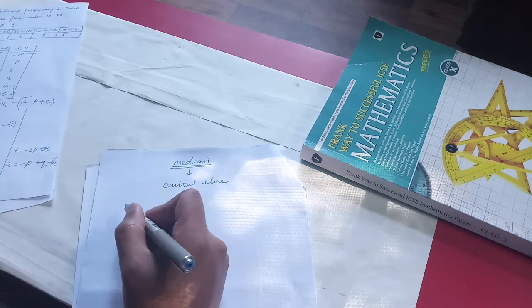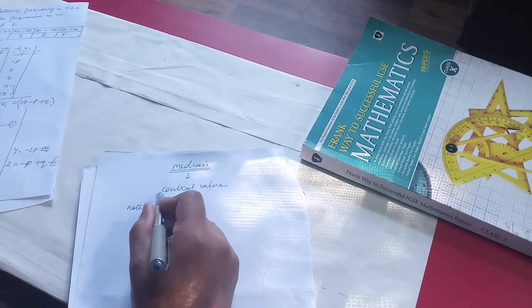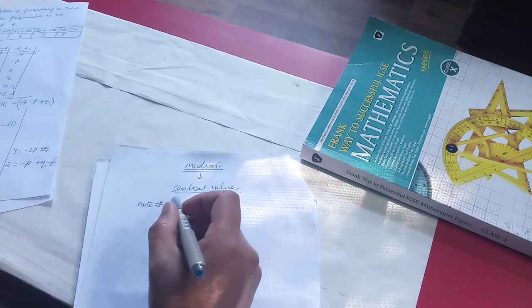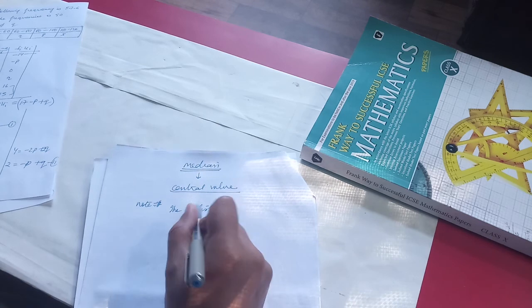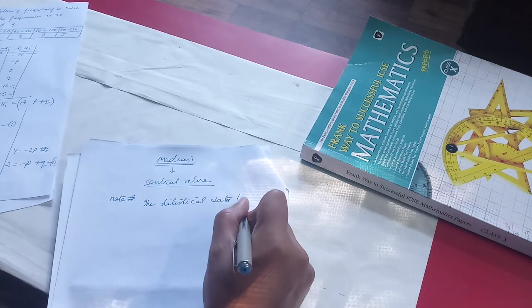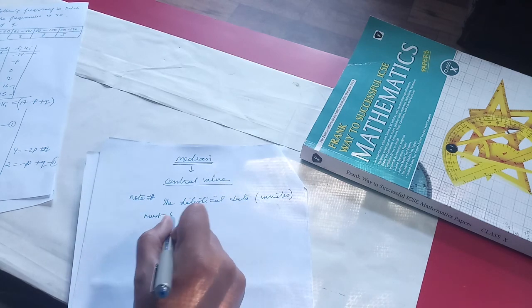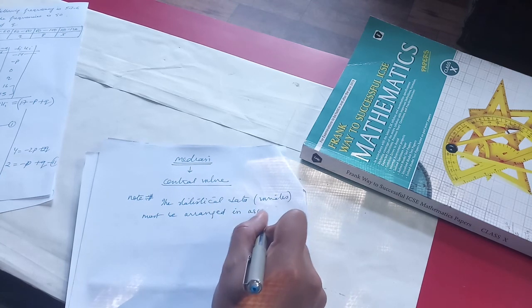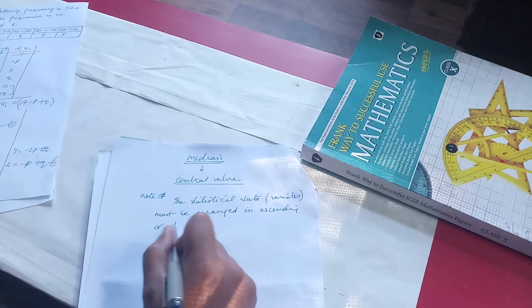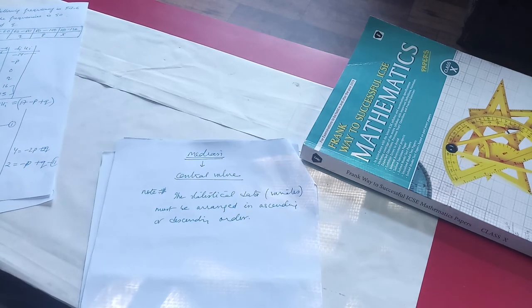One note you have to keep in mind: you cannot take out the central value randomly. Only when the statistical data are arranged in ascending or descending order can you find the median.